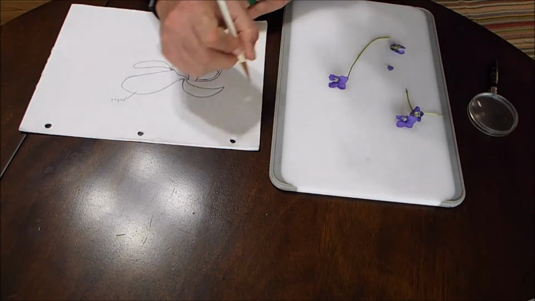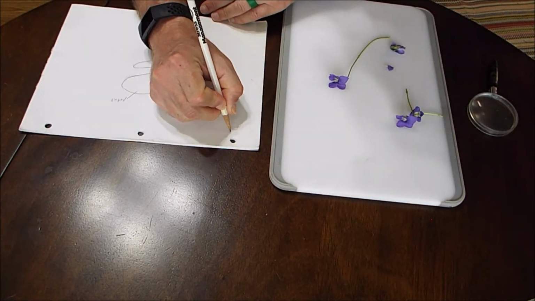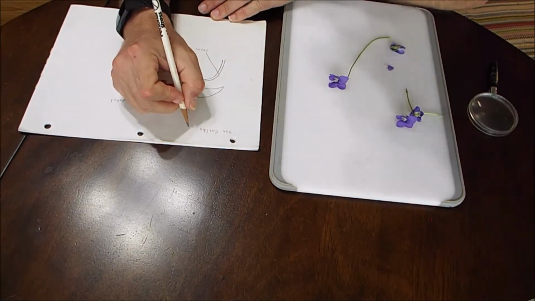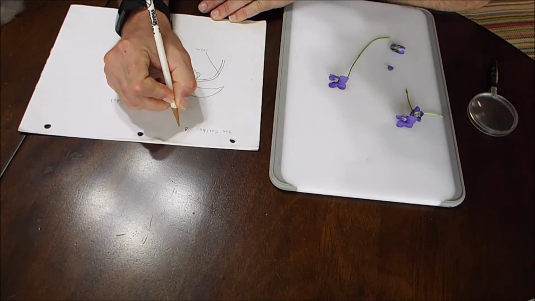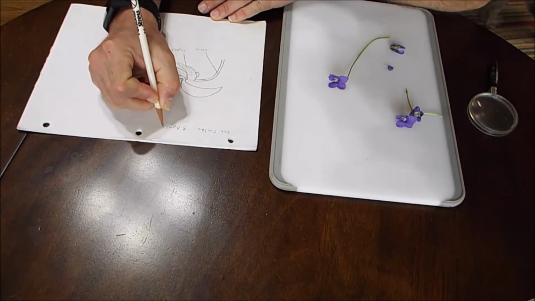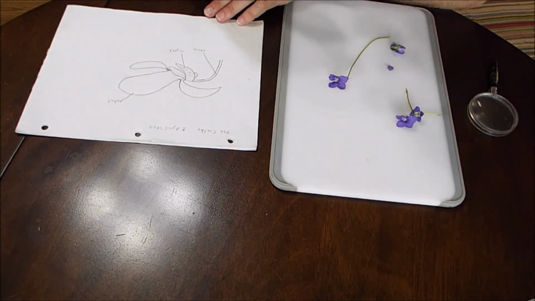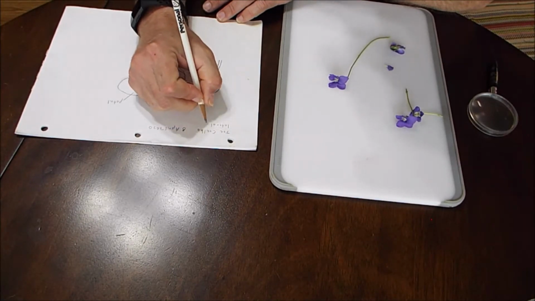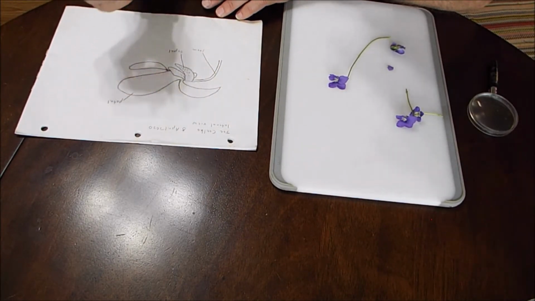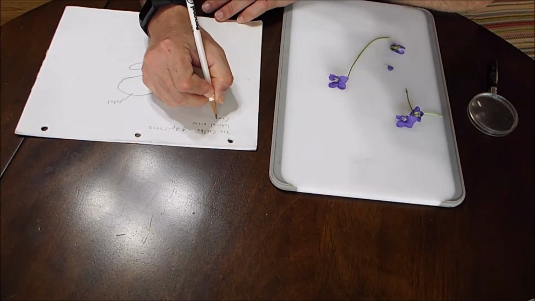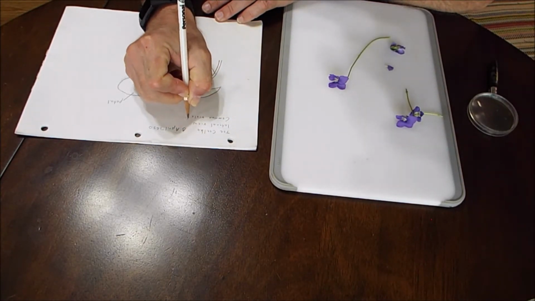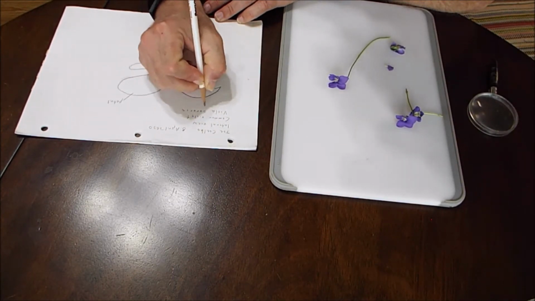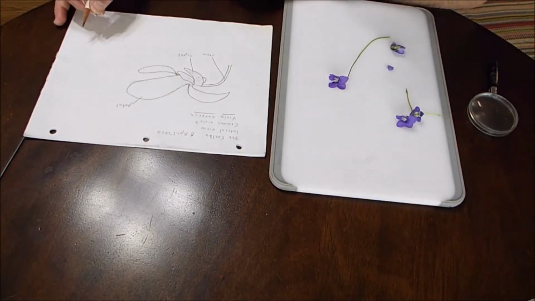We need to put, I'm going to put my name on it because I drew it. And today's date, which is 8 April 2020. And this is what I would call a lateral view, even though it's kind of an animal term, of common violet, Viola sororia, which should be underlined because that's a genus and a species.